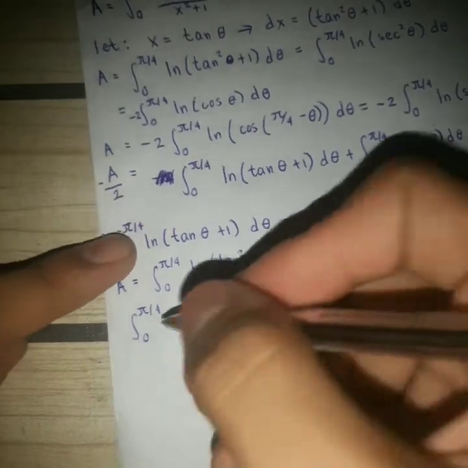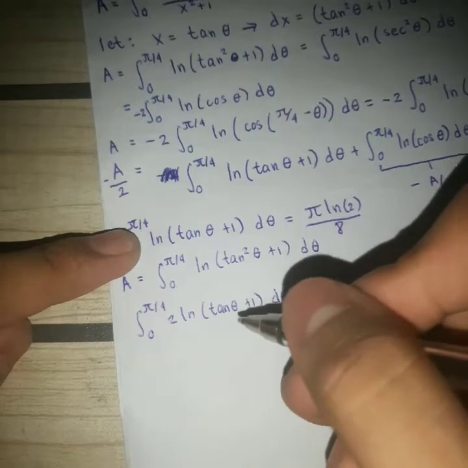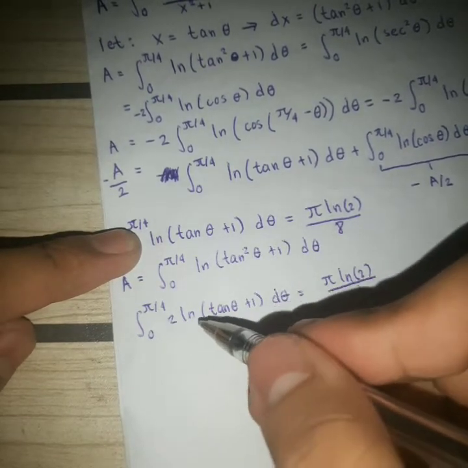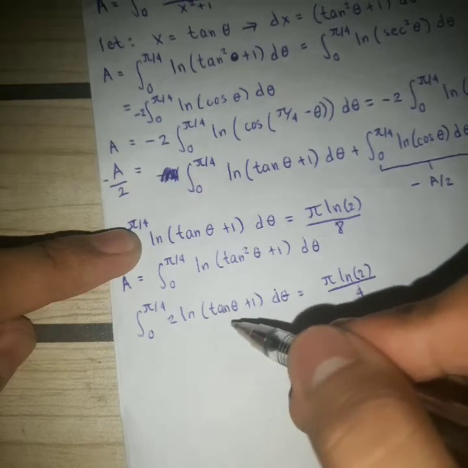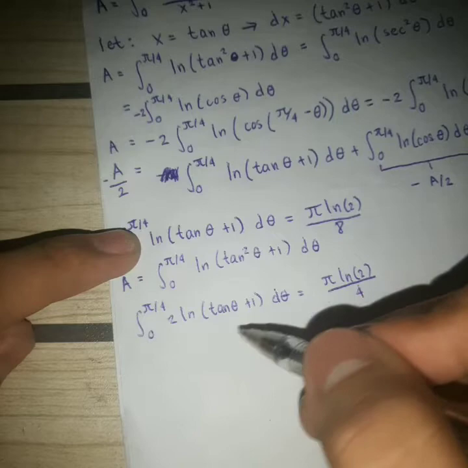So now, from the natural logarithm rule, we know that 2 ln of (tan theta plus 1) is just equal to ln of (tan theta plus 1) squared.